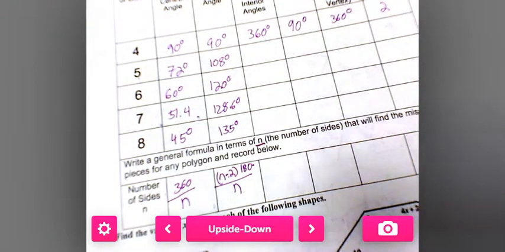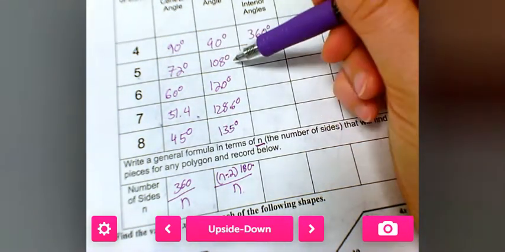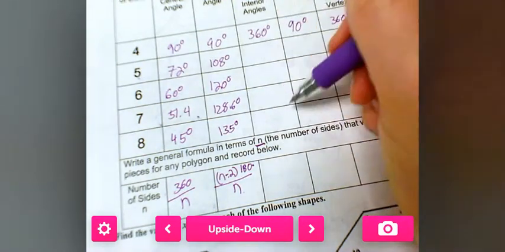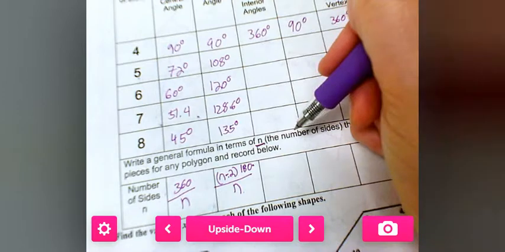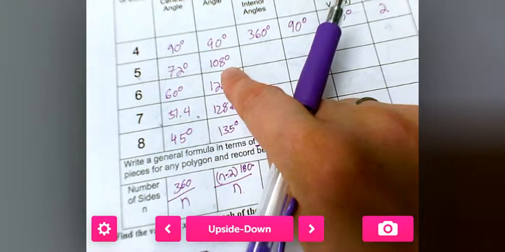Okay. So, for each of these, what we're going to do is multiply by the number of sides it has to get the measure of the interior angles. So there's 108 degrees, and there's 5 of them.